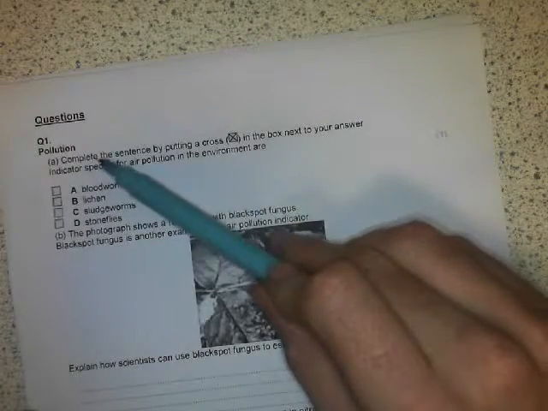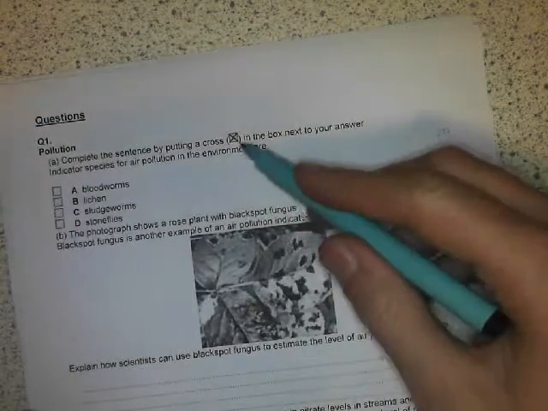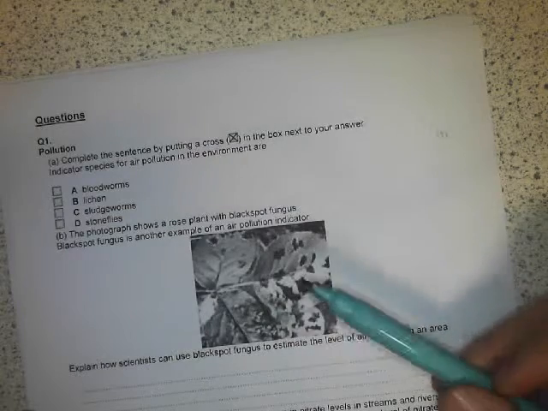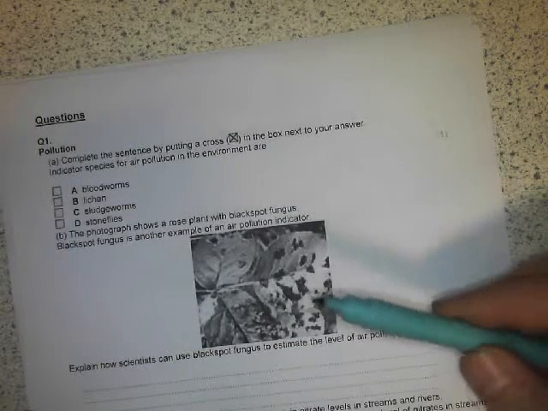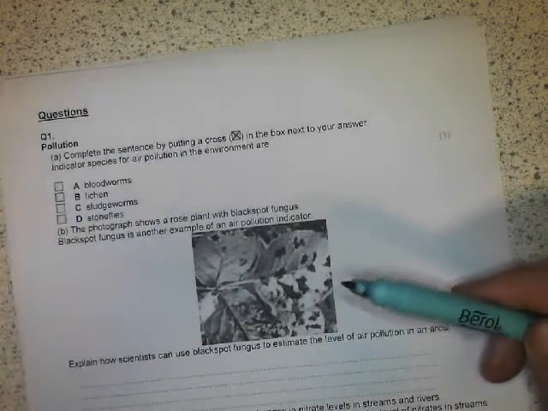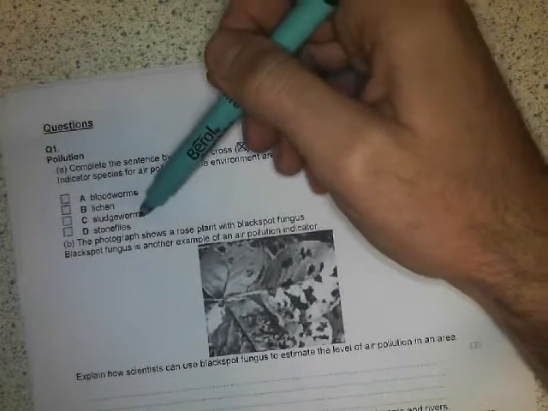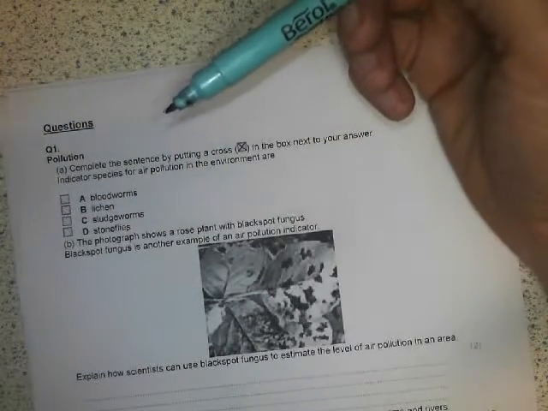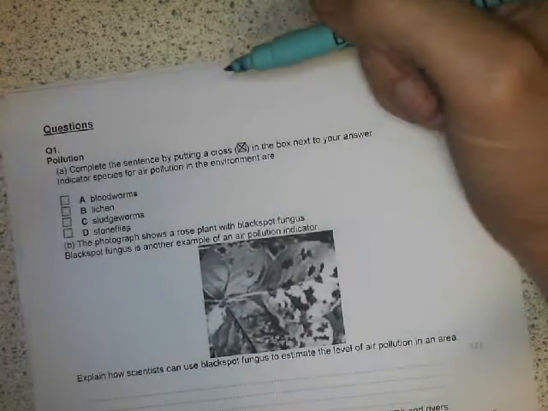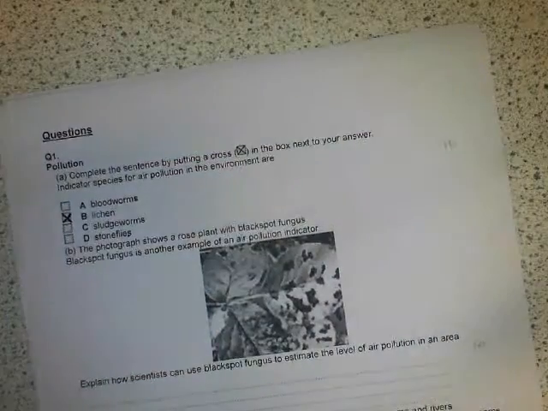So, complete the sentence. Complete is the easiest demand in your science paper, and it's always 1 mark, and you have to put a cross by the side of the answer that you want to give. Indicator species for air pollution in the environment are... Now if you are struggling, try to do it through elimination. I would say bloodworms, sludgeworms, stoneflies, well, I know they are water pollution indicators, which leaves lichen, a cross in B. So the answer is lichen.